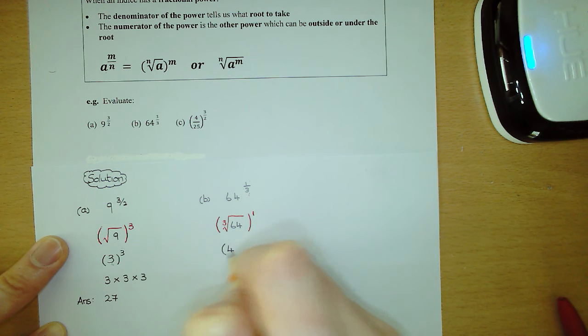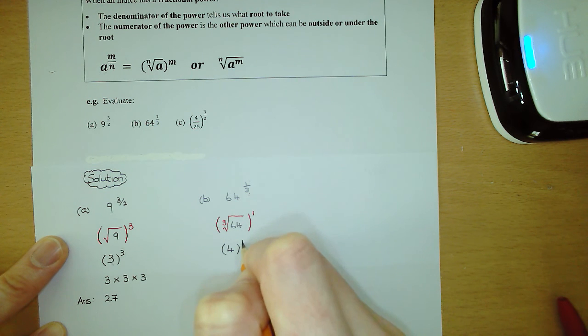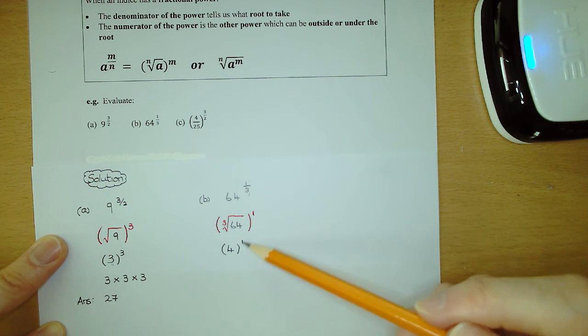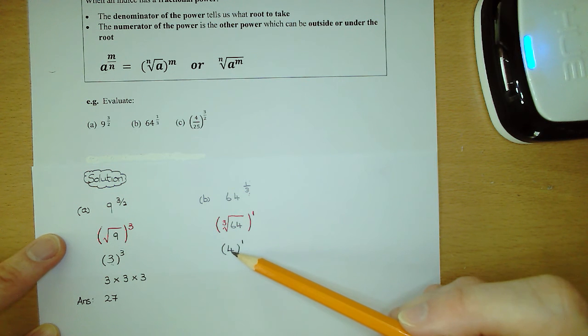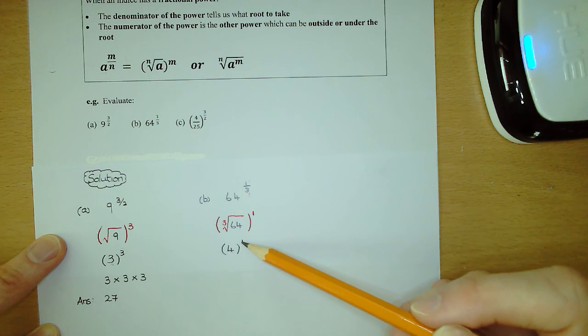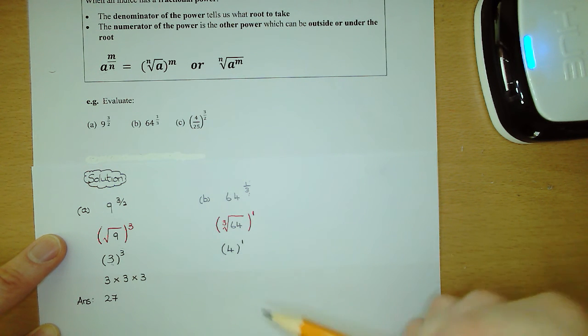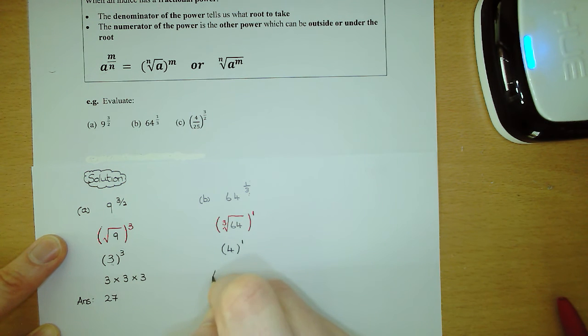Then copy your brackets in again and copy in the outer power of 1. Now, the power tells us how many bases are being multiplied. So there's only one base of 4 being multiplied. So therefore our answer is just going to be 4.